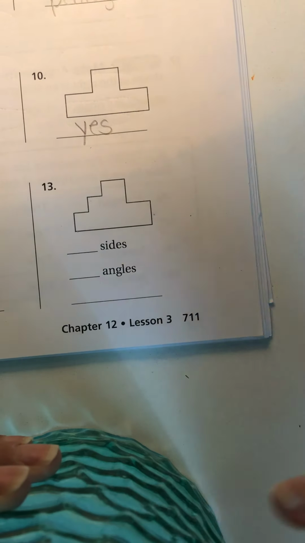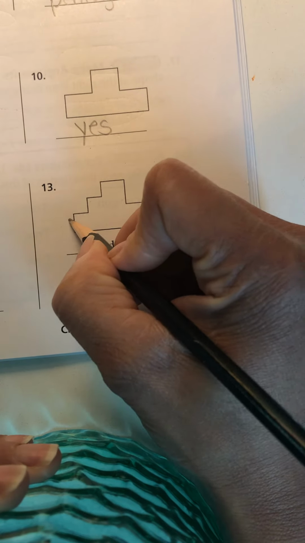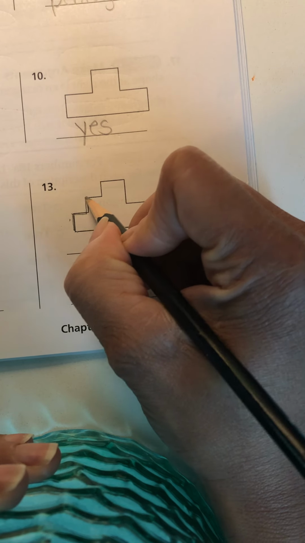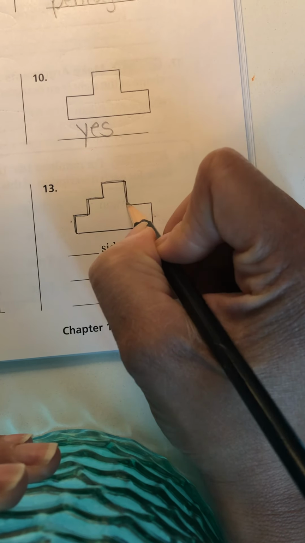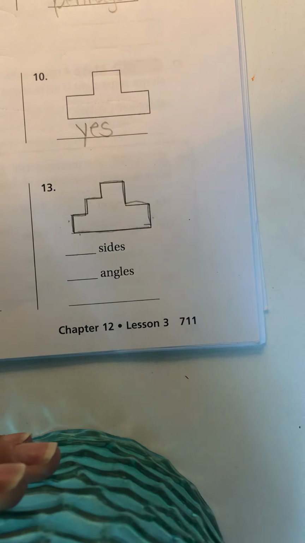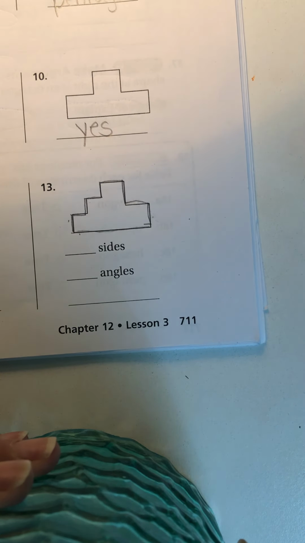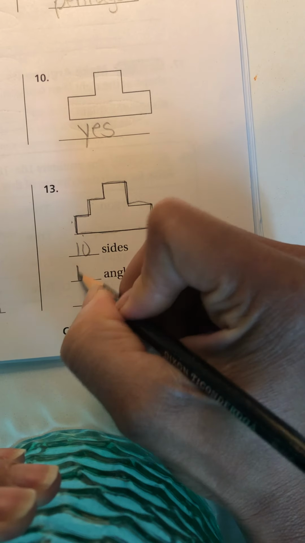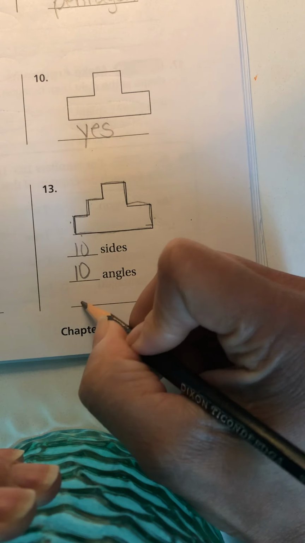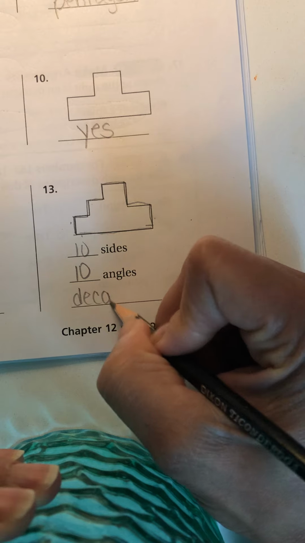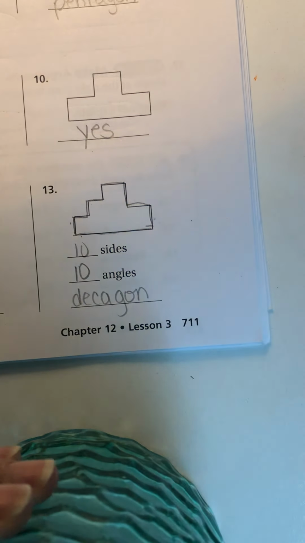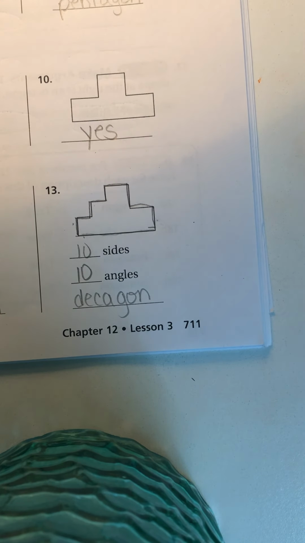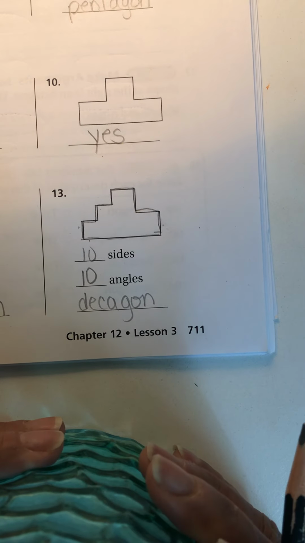Number 13, count the sides and count the angles. Ooh, 1, 2, 3, 4, 5, 6, 7, 8, 9, and this is 10. What 10-sided figure did we learn on the other page? A decagon. So 10 sides, 10 angles. We are calling this a decagon. Okay, my friends, I'm not doing any more. I will do the other page tomorrow.